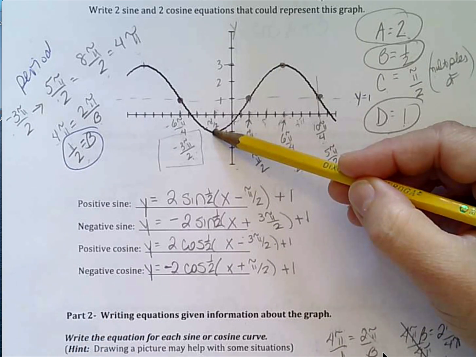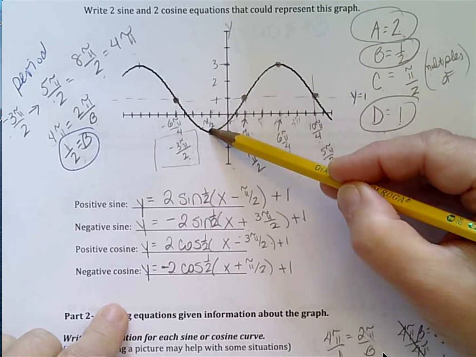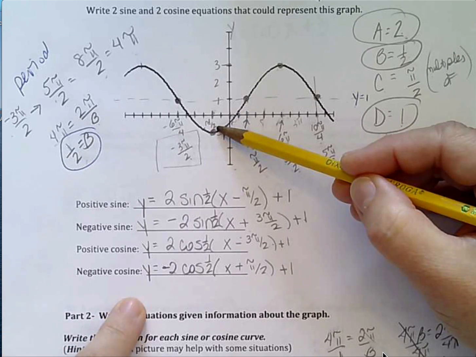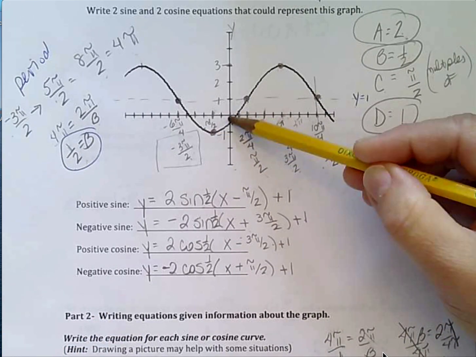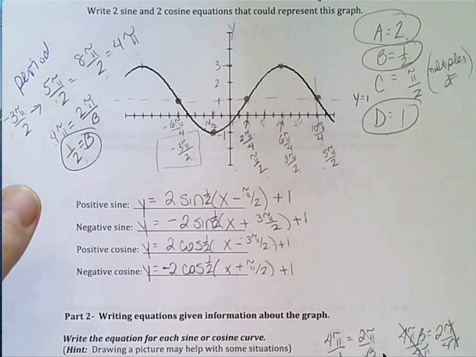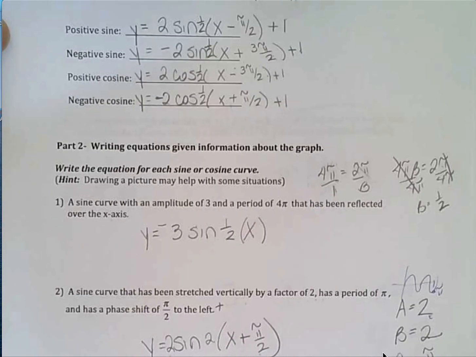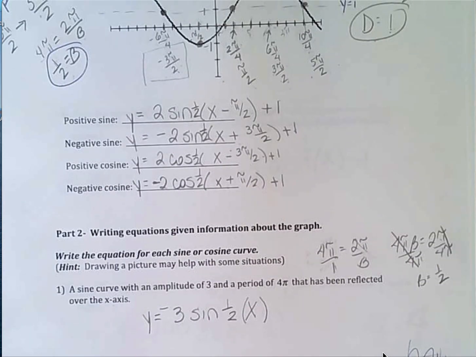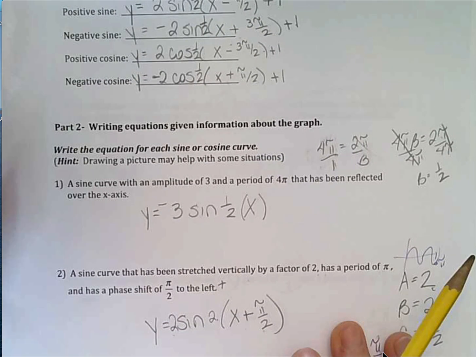So cosine starts at either a max or a min. This min over here is at negative pi over 2, so I just write the shift in, and because it's left, I'm going to write plus. Okay, let's go on to these guys down here. Pause it, go ahead and try these yourself, and then check with me.